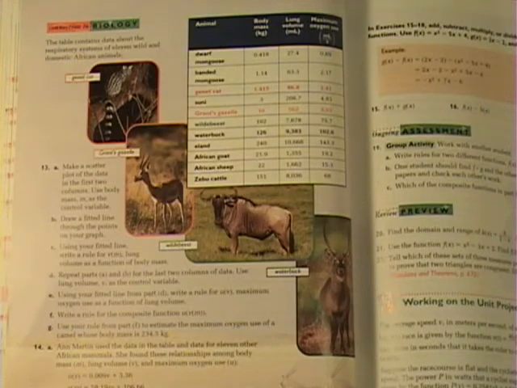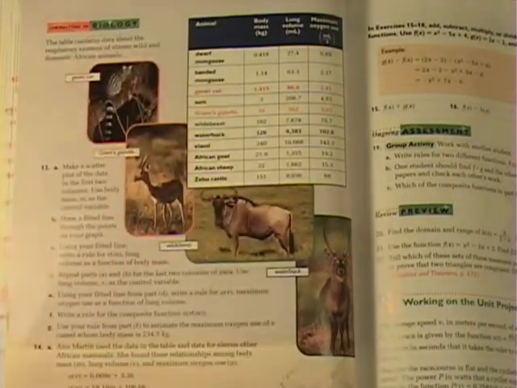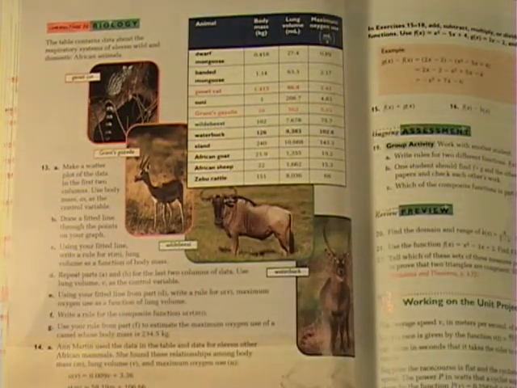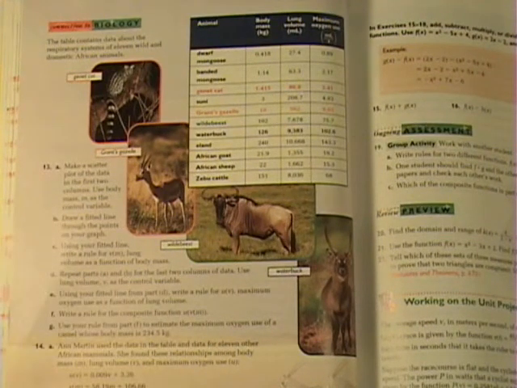Okay, now I'm going to try this problem here from biology about the body mass and the lung volume of various critters out there, like the dwarf mongoose. Anyway, so go to page 130 and read through 13, A, B, C, D, E, F, and even G.